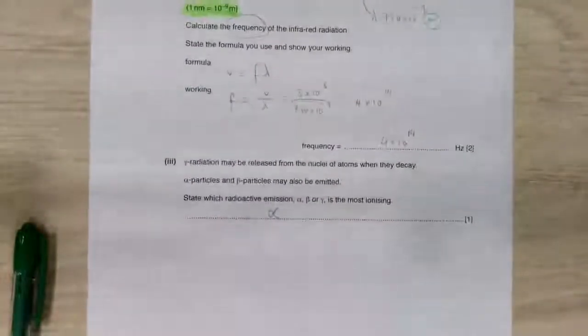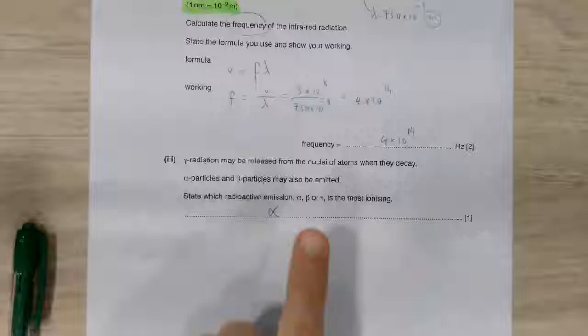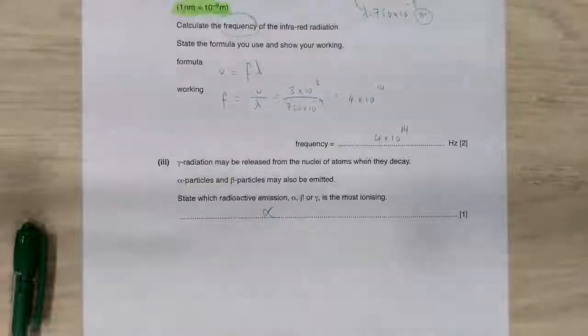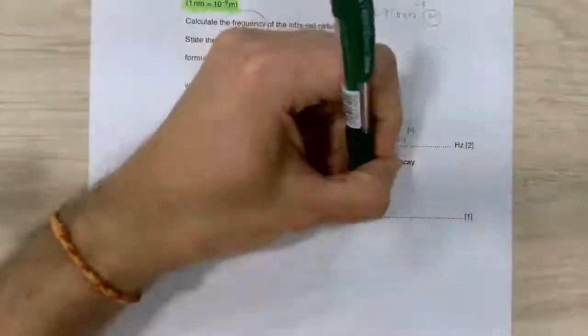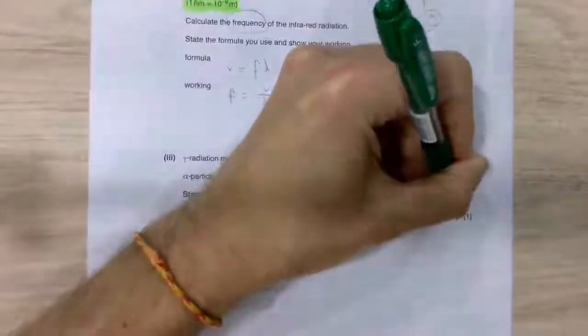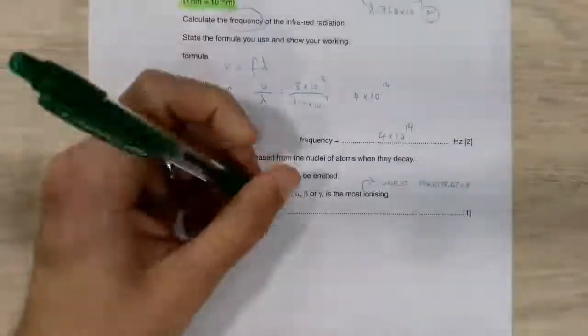Last bit, just a gentle finisher, it's a guess of alpha, beta or gamma, hopefully not a guess because we should be informed. We've got gamma radiation may be released, alpha particles, beta particles may also be released. Which one is most ionizing? Well, remember, most ionizing means worst penetrating. Worst penetrator, okay? So it means lots of ionization interactions will occur, and hence the particle won't get very far. The one that doesn't get very far is absolutely alpha.